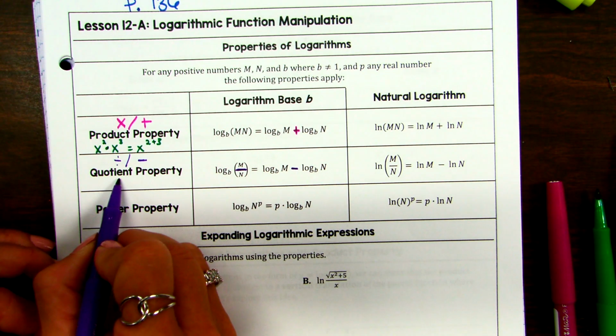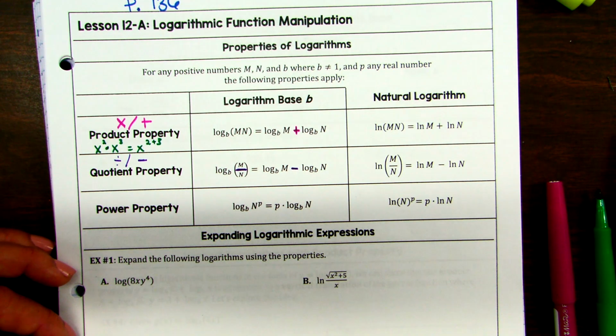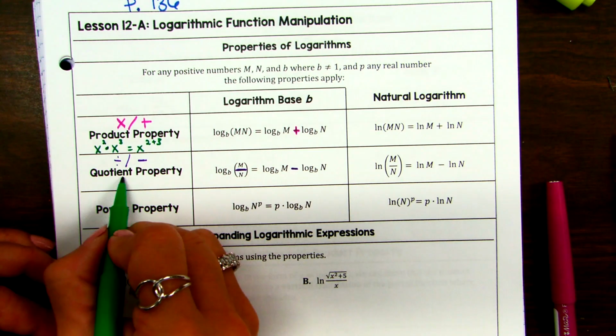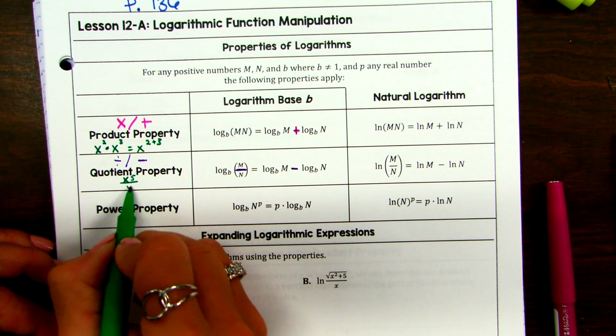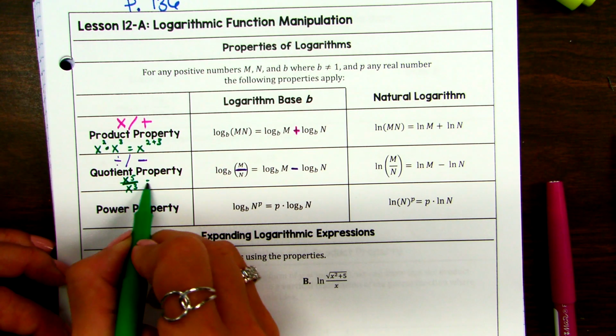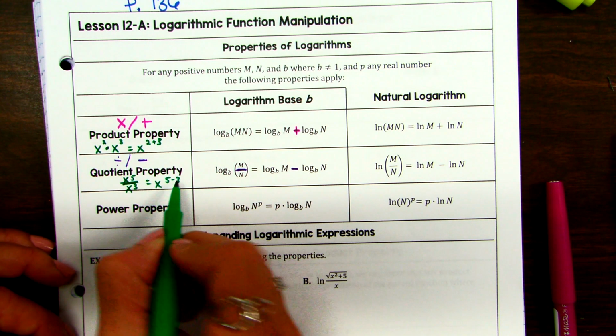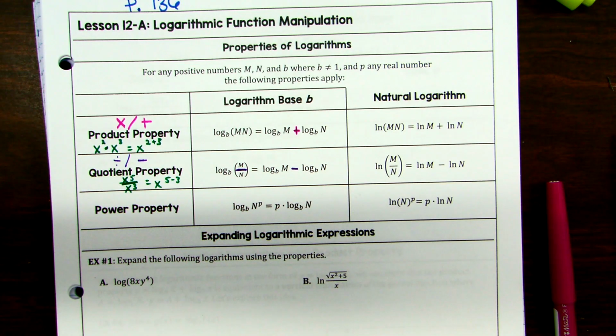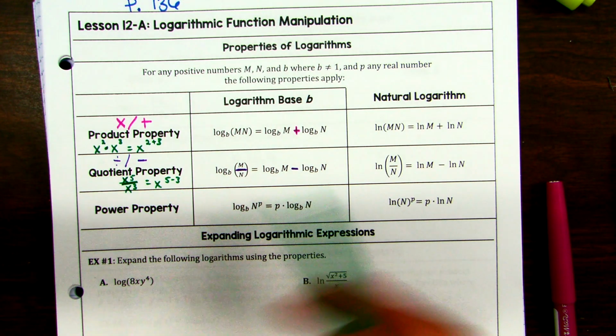We also had problems where you would have like x to the 5th over x to the 3rd, and whenever you divide exponentials with like bases, we would subtract the exponent. So we've had another time in our math life where division and subtraction went together. So those should be pretty familiar.